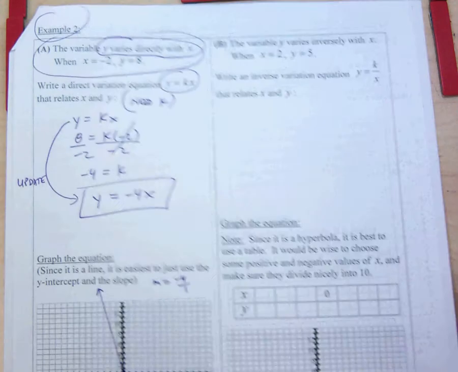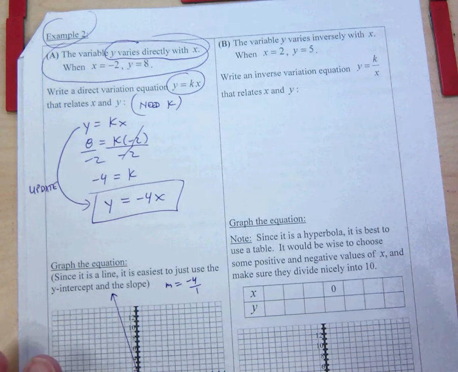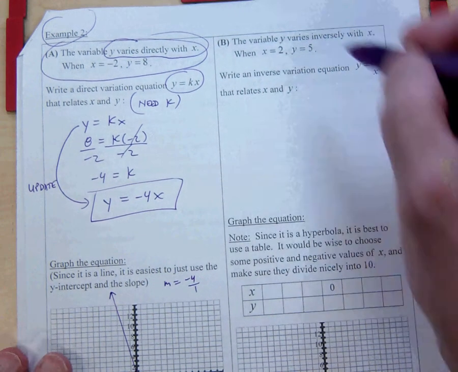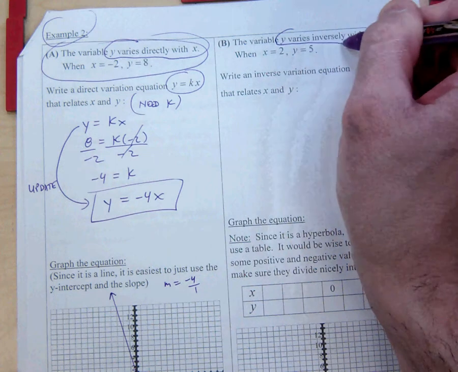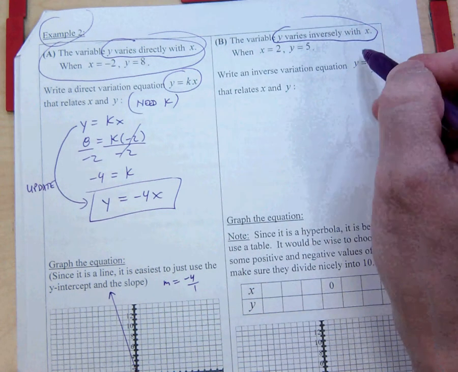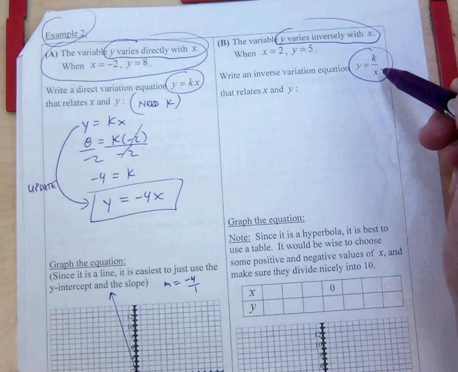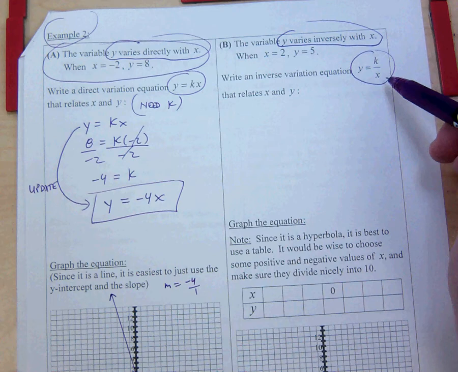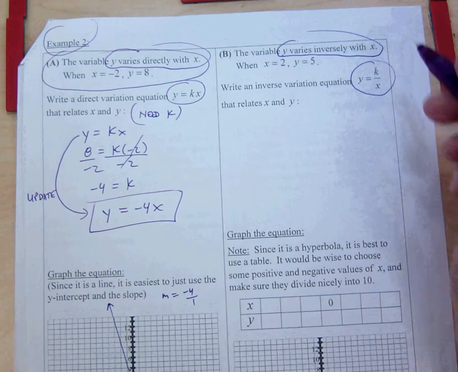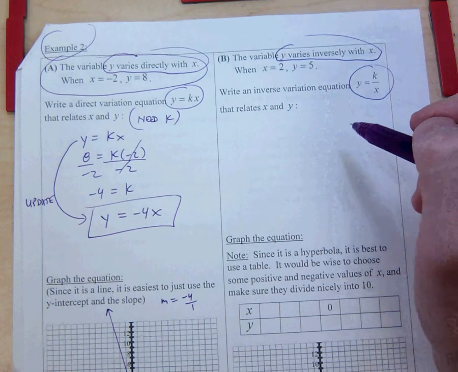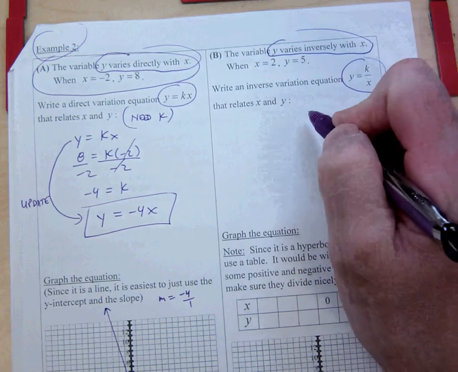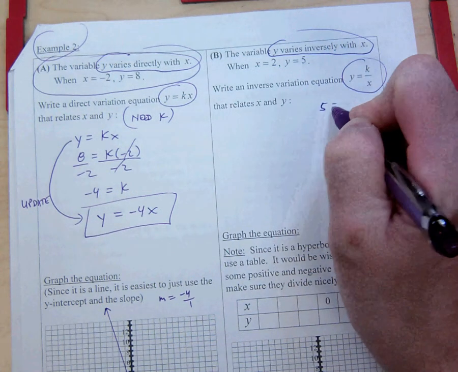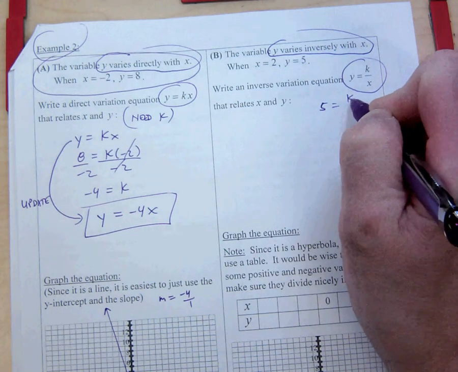Okay, here we go. Taylor. Right up front I'm telling you that y varies directly with x. So in other words, y equals some constant k divided by x is the best way to remember that, right? So clearly we need to find k. So what did you do to find k? I put 5 in for y, and then I did k over 2. Yep, and you put 2 in for x, okay?